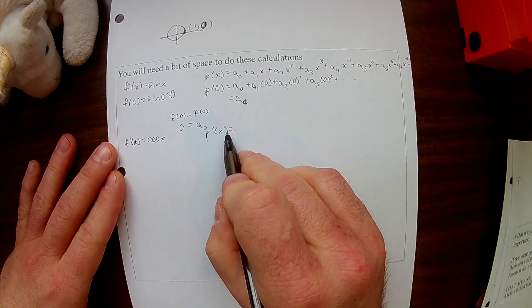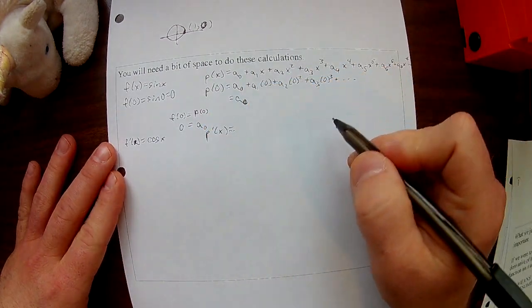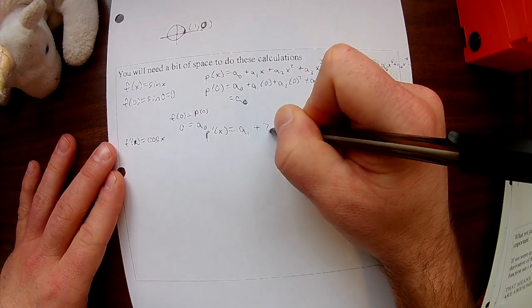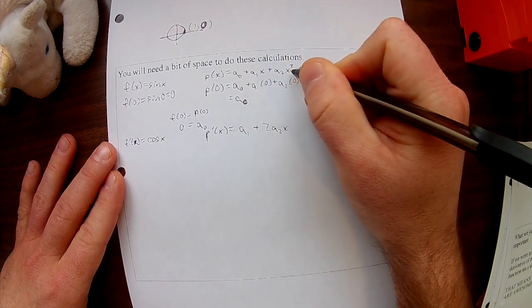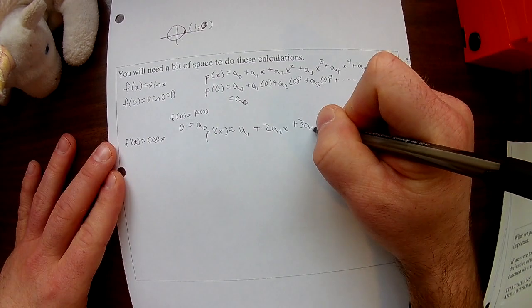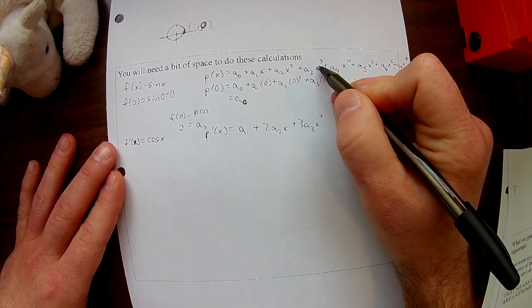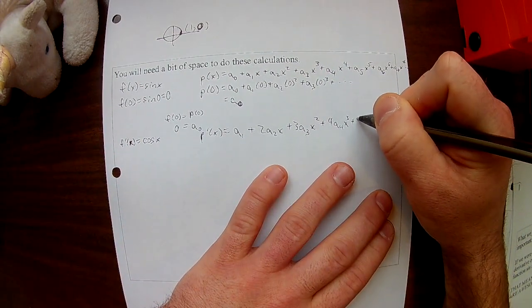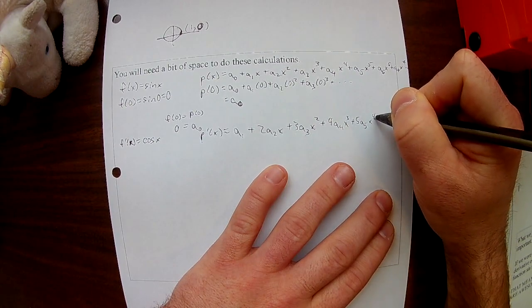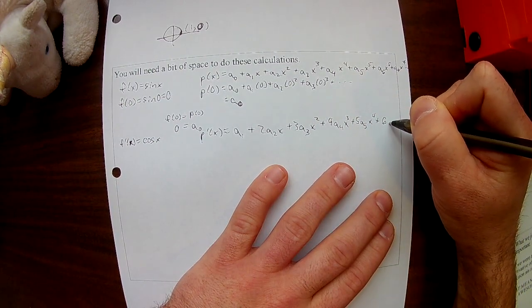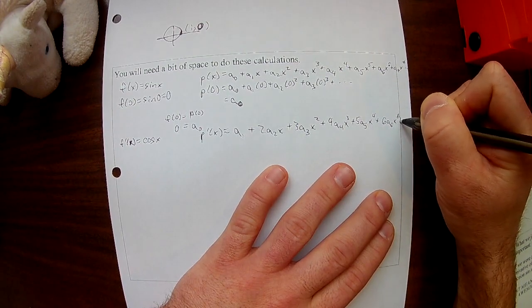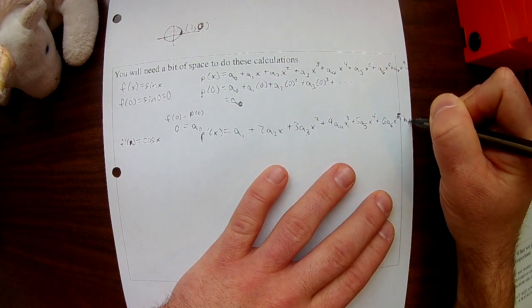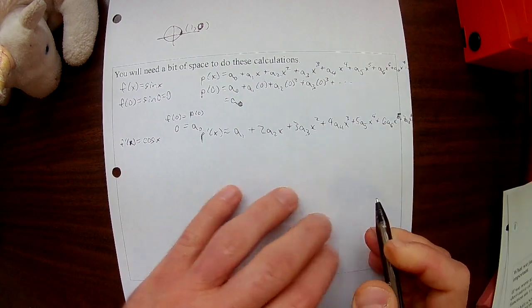I'm going to shift this over, unlike I did on the do now where I had it stepped in. I just need the room on my paper for this. So this is going to be a1 plus 2a2x, taking the derivative of a2x squared, plus 3a3x squared, taking the derivative of x cubed, plus 4a4x cubed, plus 5a5x to the fourth, plus 6a6x to the fifth, plus 7a7x to the sixth, dot, dot, dot. There's a dot, dot, dot there at the end.